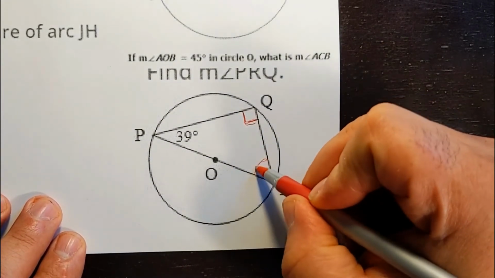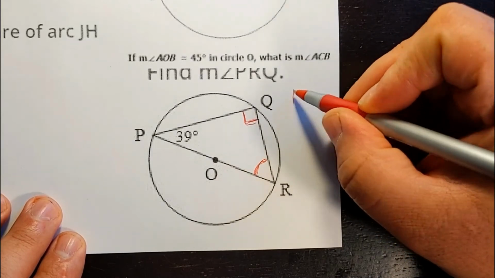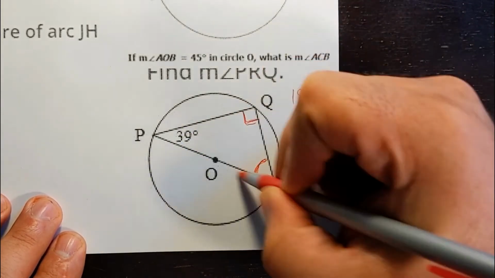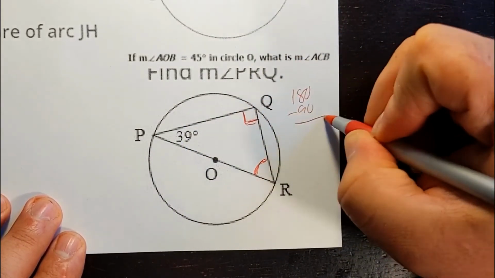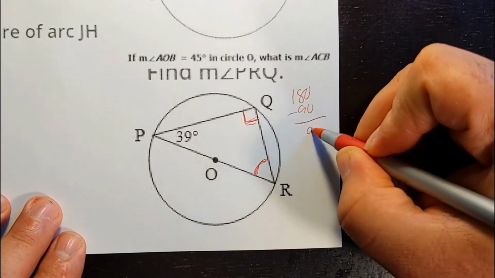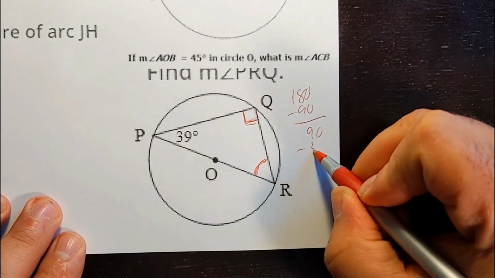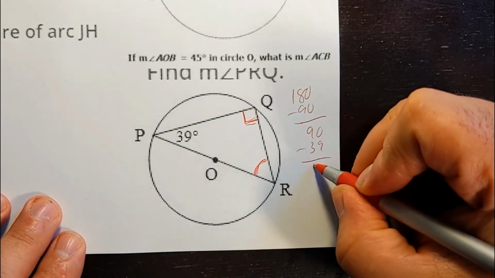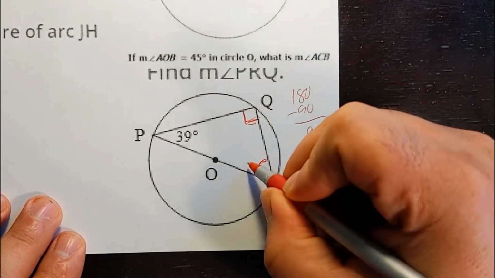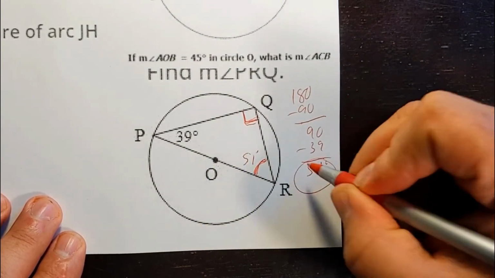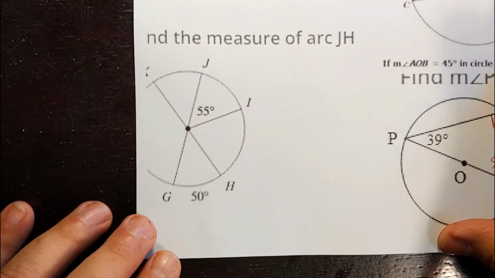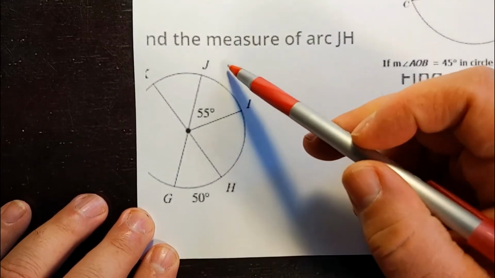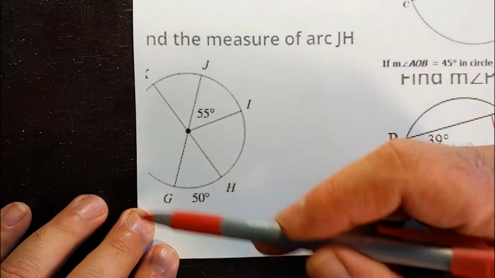So the way you would find this angle is you would go 180 for a triangle minus 90 for the angle we already have here, and then minus 39 because we already know this angle. So that's 51 degrees.